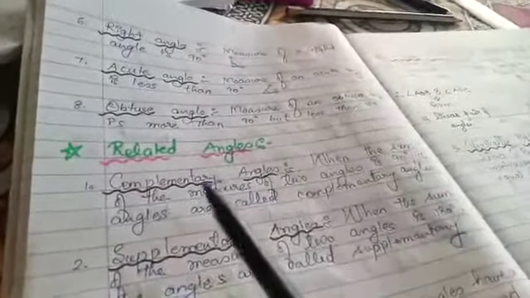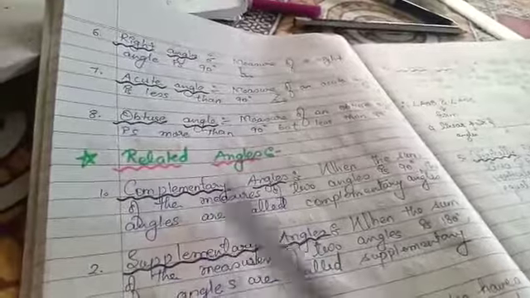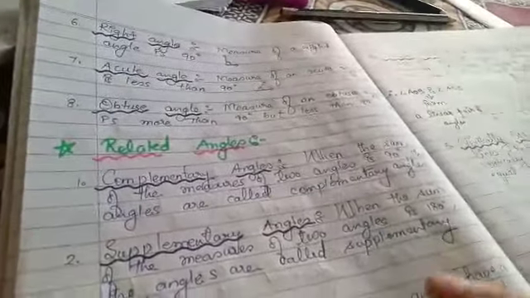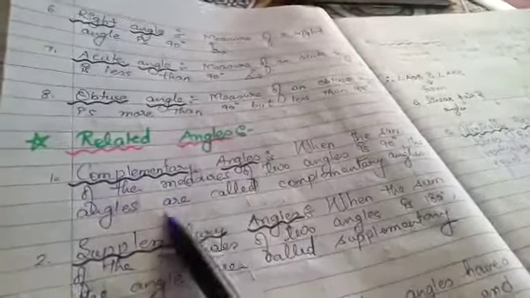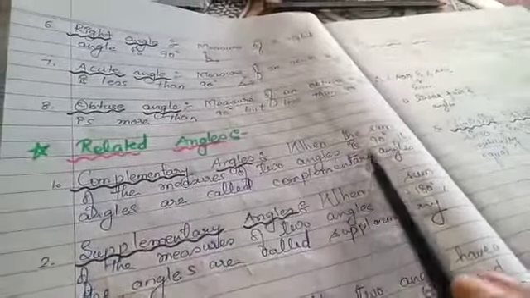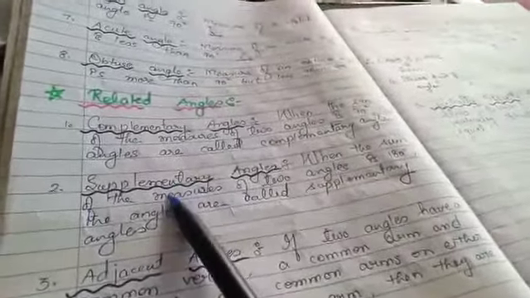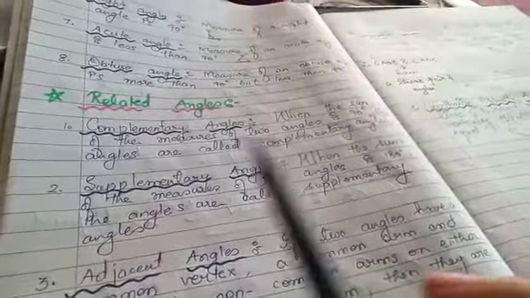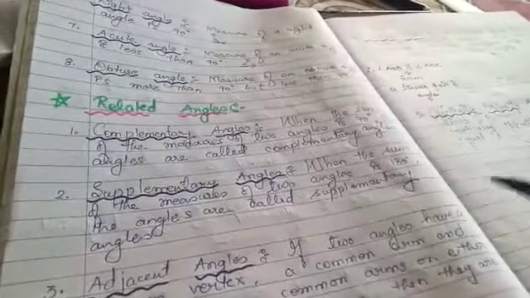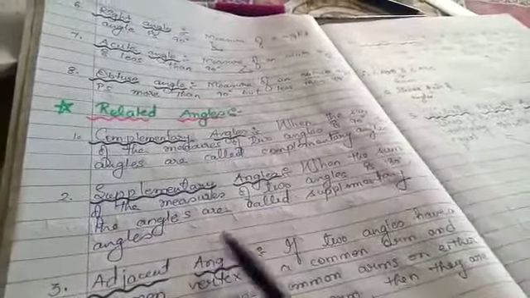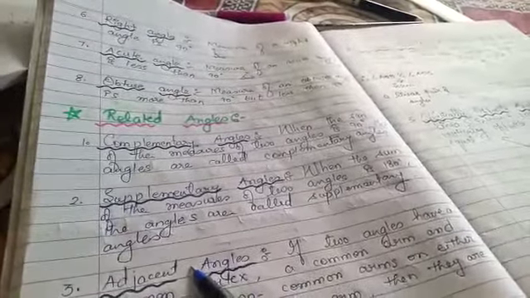Now related angles. Which are the angles related? It has come in 6th standard, I know. Complementary means what? When the sum of the measures of two angles is 90 degrees, the angles are called complementary. This definition you have to learn for the exam. Supplementary: when the sum of the measures of two angles is 180, the angles are called supplementary angles.